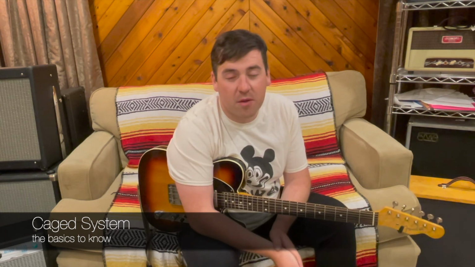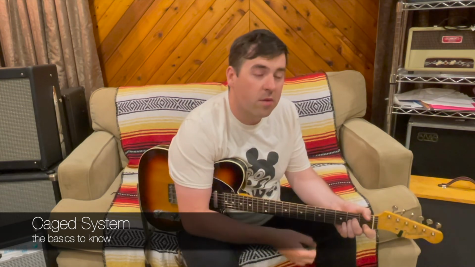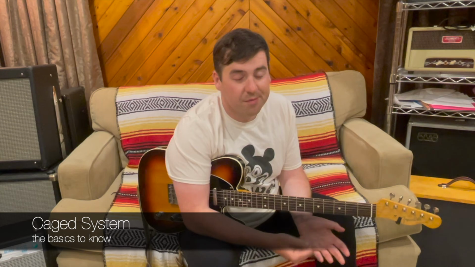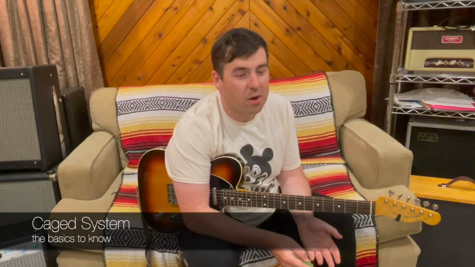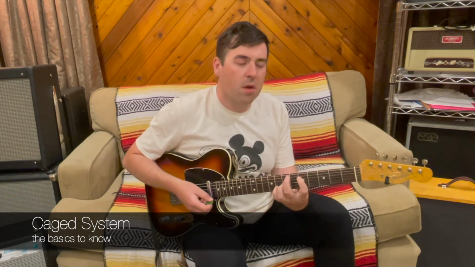The CAGED system is really useful if you're playing with another guitar player, say a singer-songwriter. They're just playing open chords, and you don't want to just play open chords with them. You want to get up and down the neck. It'll really open up the fretboard to you, and it's a pretty cool way to think of it. Again, triads, don't have to worry about playing the full chords. Pick out a couple notes, and you'll be good.